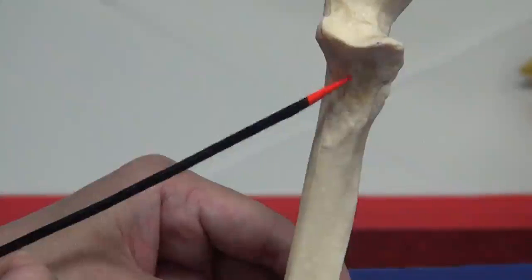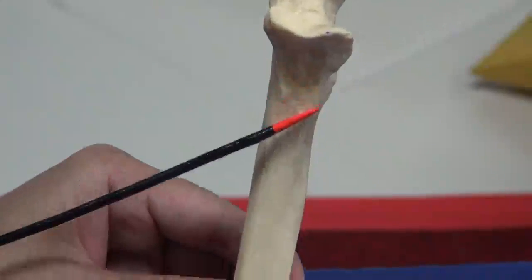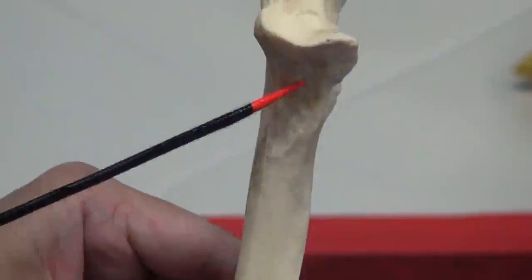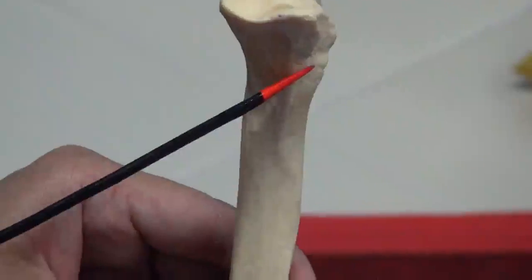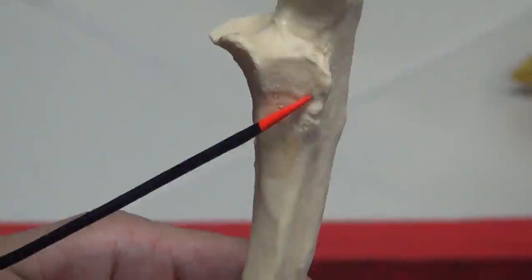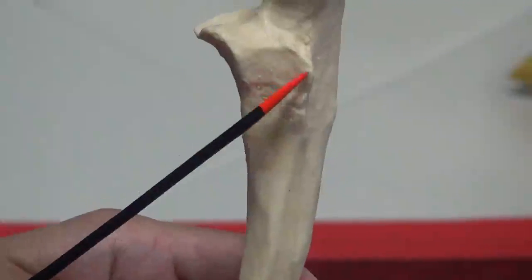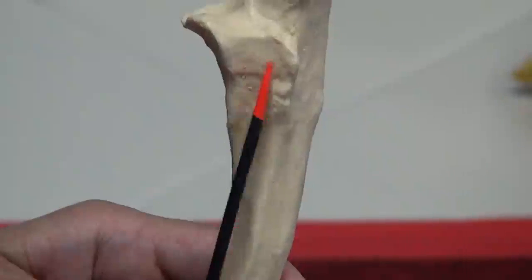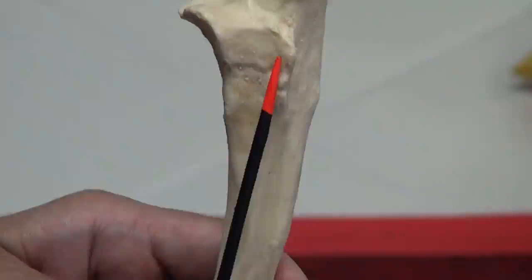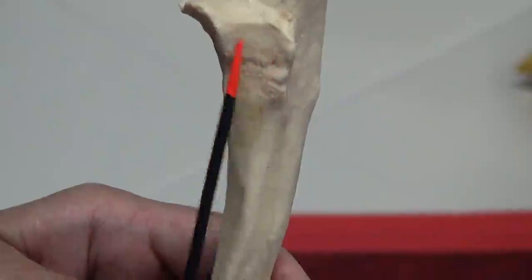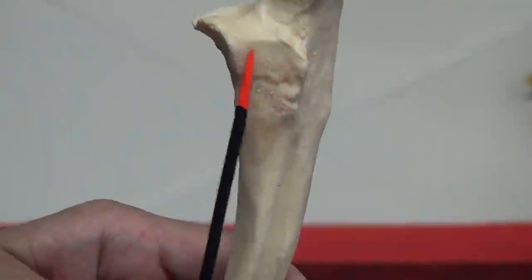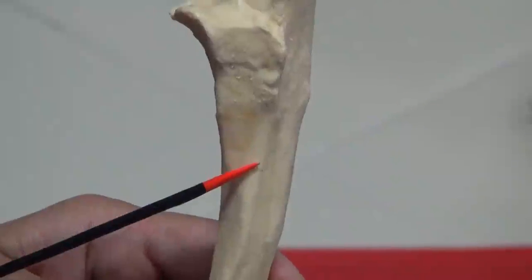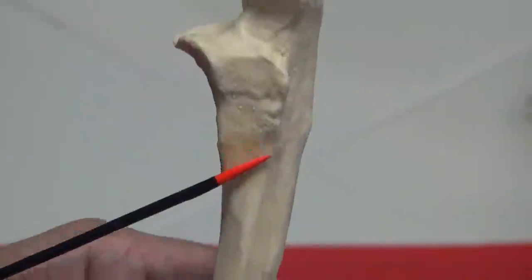Inferior to the coronoid process, slight bony prominence, ulna tuberosity. Laterally on the lateral surface, lateral to the ulna tuberosity, you can see there's a concave surface, and this is the radial notch that articulates with the head of the radius. And inferior to that, there's a bony ridge, the supinator crest.